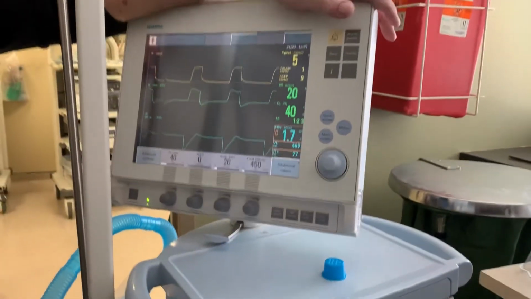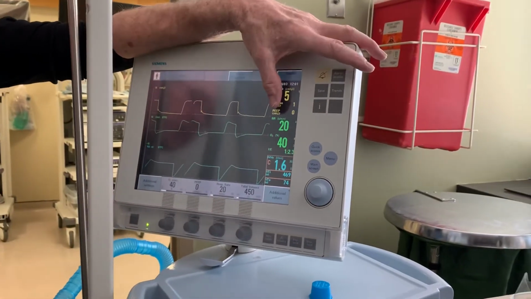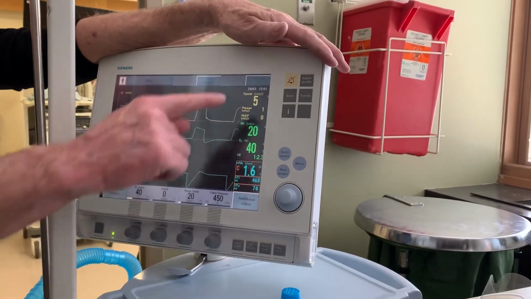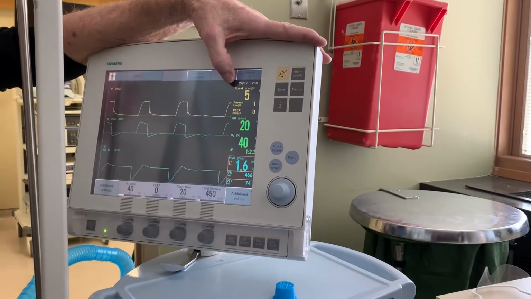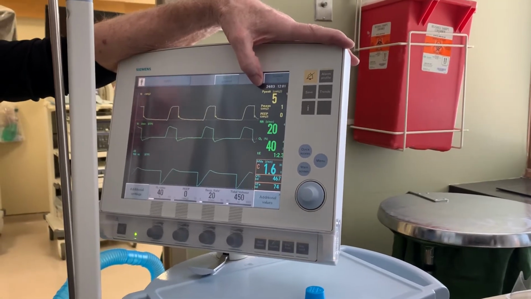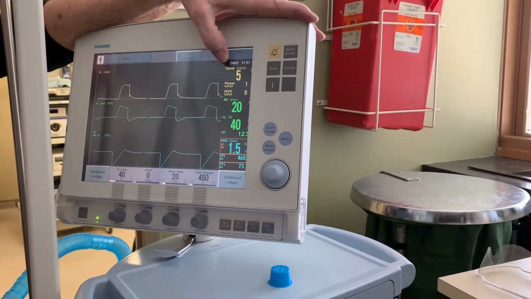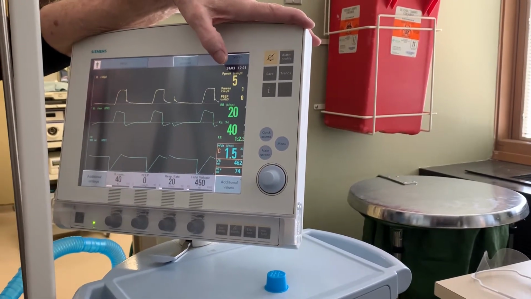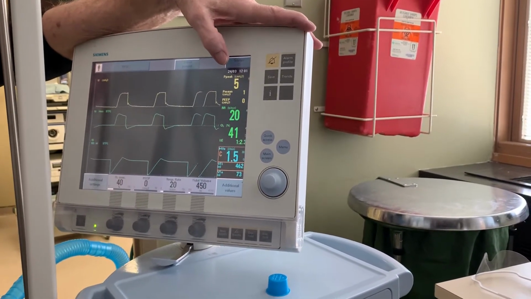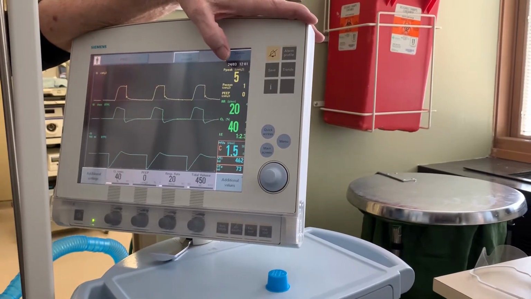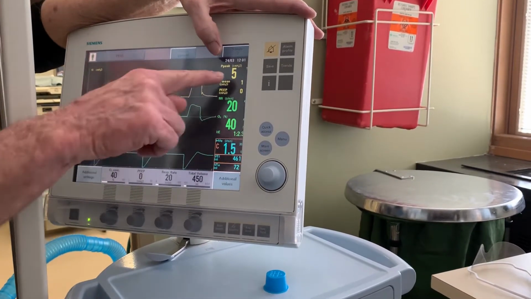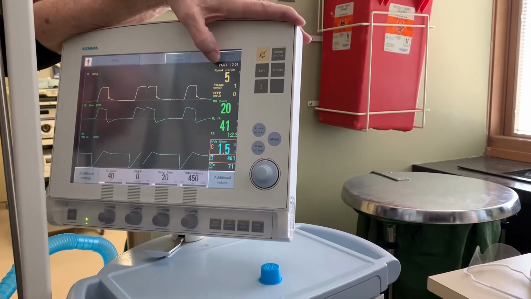There are these visual displays that you see here. These are the analyzed parameters. On top here, what you see is the peak inspiratory pressure that's being generated. That's the total pressure that's taken to deliver the volume, this volume of 500, through this circuit system, through that endotracheal tube, and into the patient's lungs. You'll characteristically see this somewhere between 20 and 30.